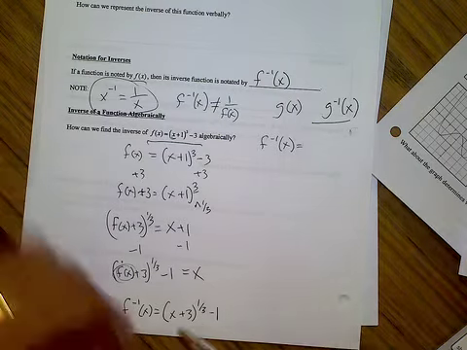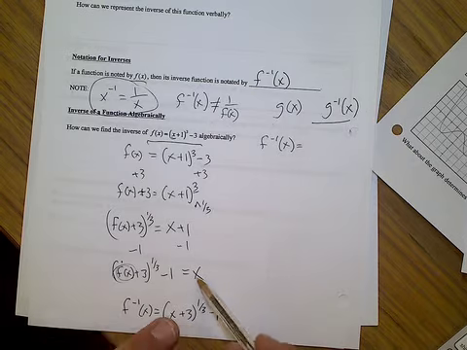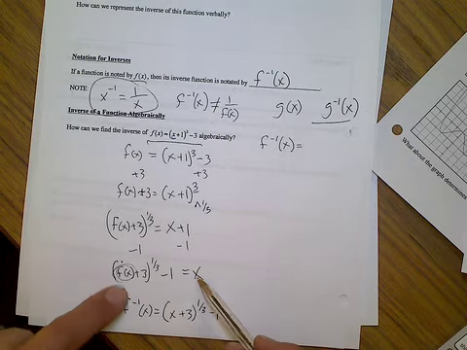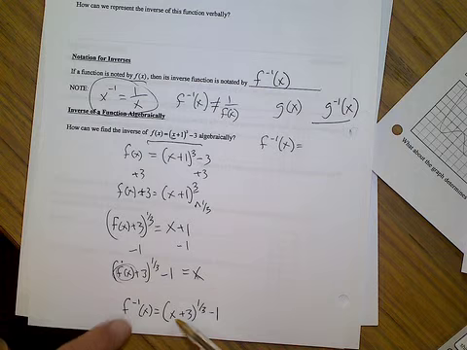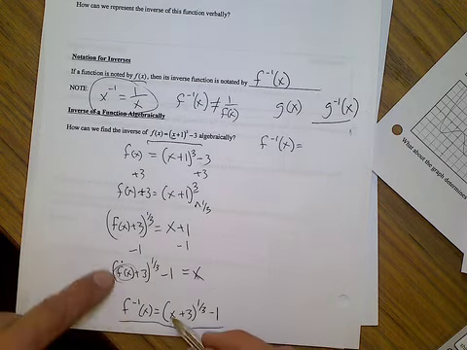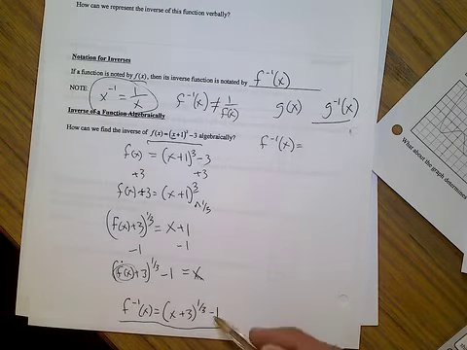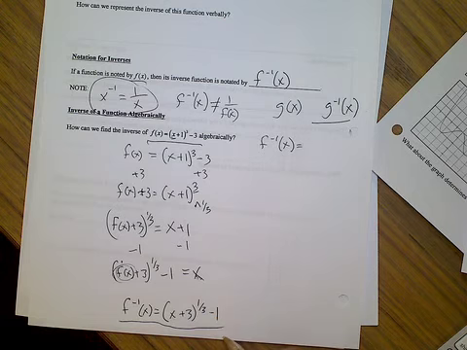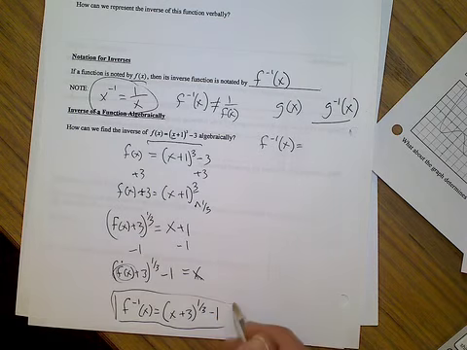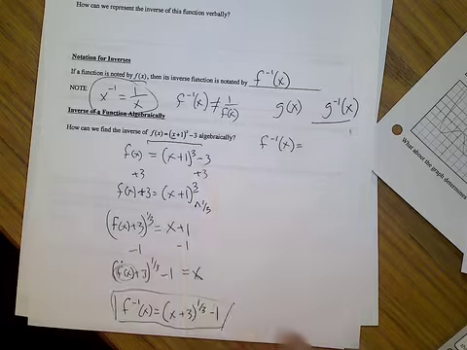Now, the one thing I don't like about the way the book does this is if this was Fahrenheit and Celsius, right, then these should stay Fahrenheit and Celsius. But the answers in the book will look like this, where they've actually switched the f and the x, and they switched those positions. But anyway, so here is the inverse of f, given that.